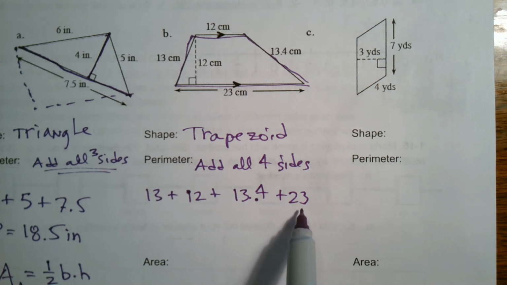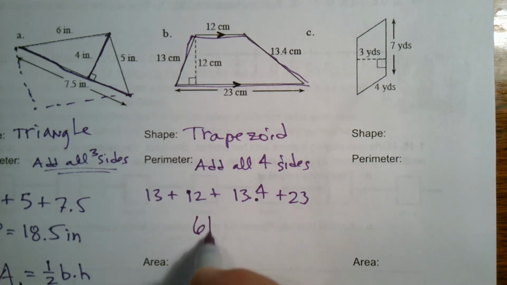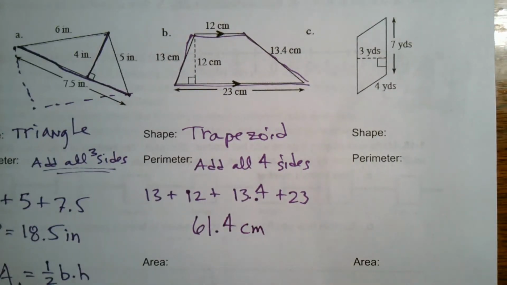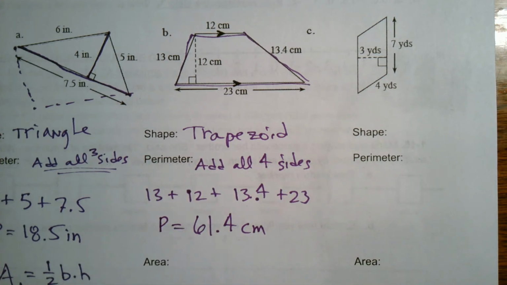So 61, I want to say it's 61.4, and it's centimeters, right? So 61.4 centimeters. And I would say that's the perimeter. Okay, make sure we get that. That's good.